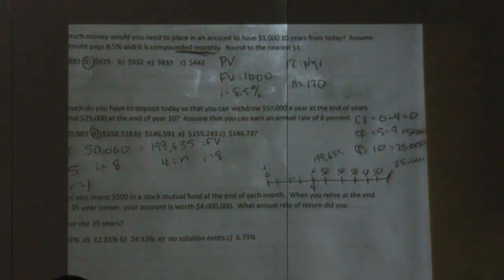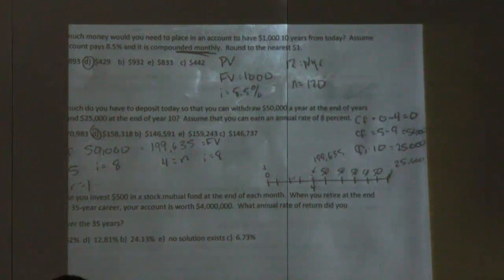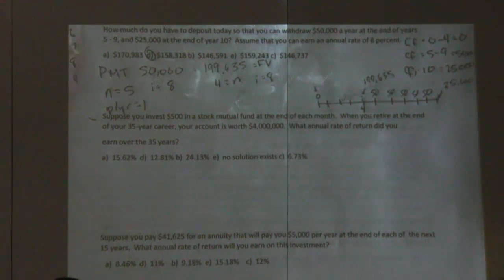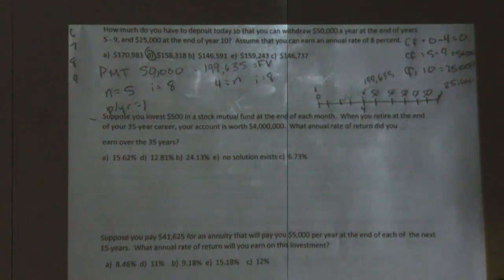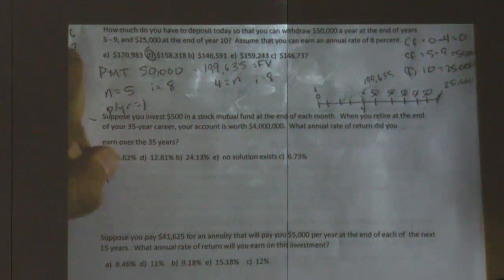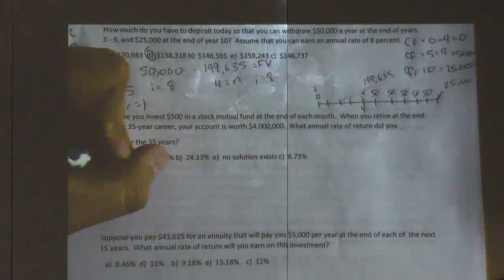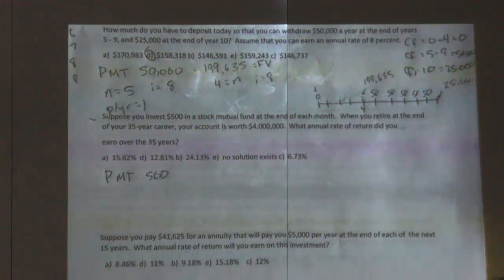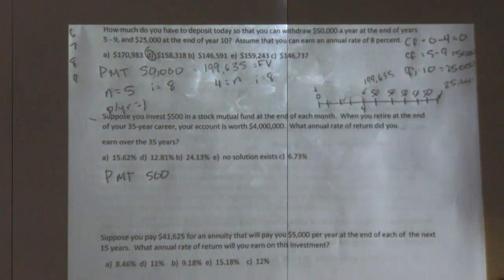Alrighty. Next, time value of money. Okay. Suppose we invest 500 at the end of each month. 500 is our payment. And since it says at the end of each month, we're going to change back to 12 per year.